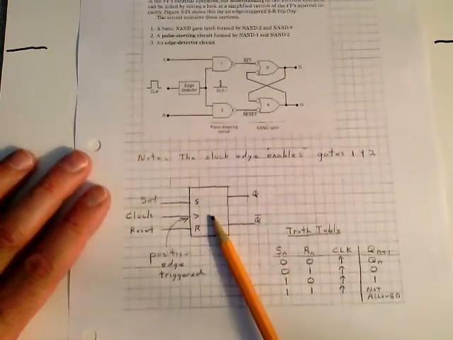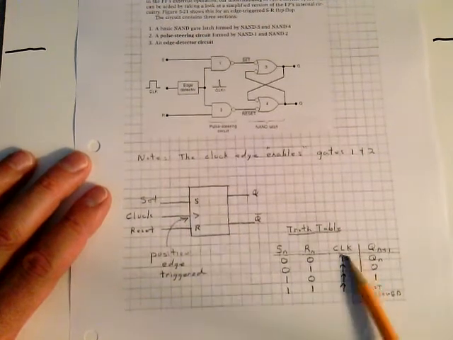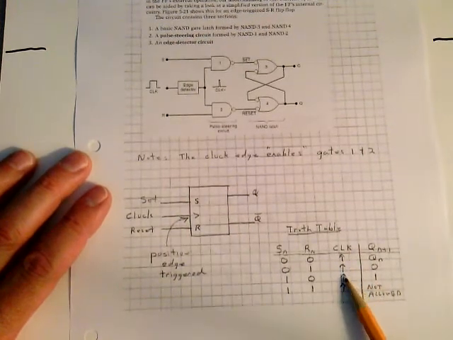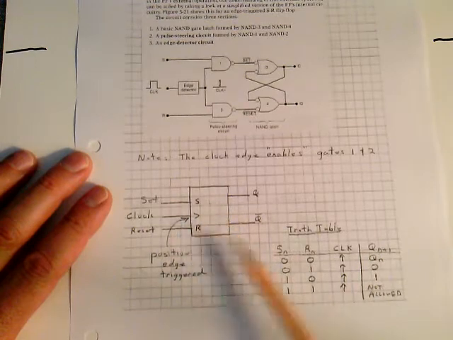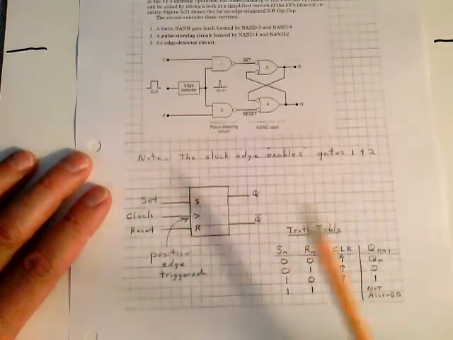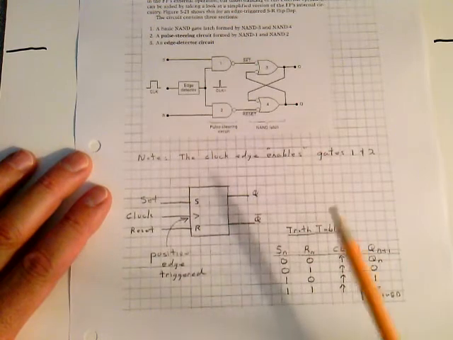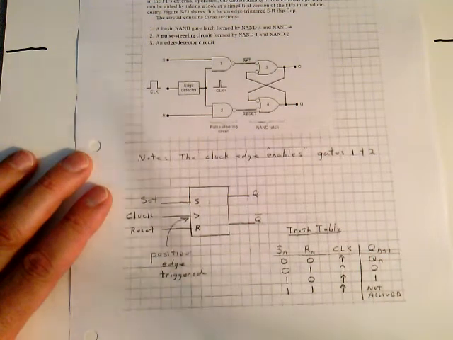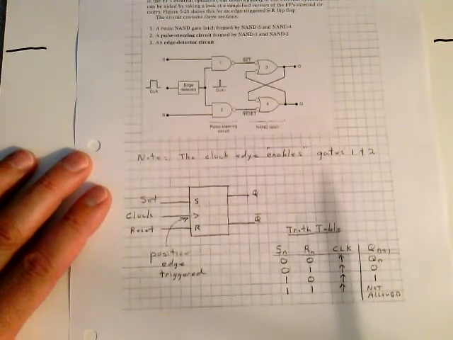You don't have to memorize truth tables. Just look at the symbol. You know it's positive edge-triggered. You know things are going to happen on the positive edge. Nothing happens until the positive edge of the clock, to keep things synchronized. It's just to keep the circuit synchronized. That's called sequential logic. We're going to be getting into that more and more.